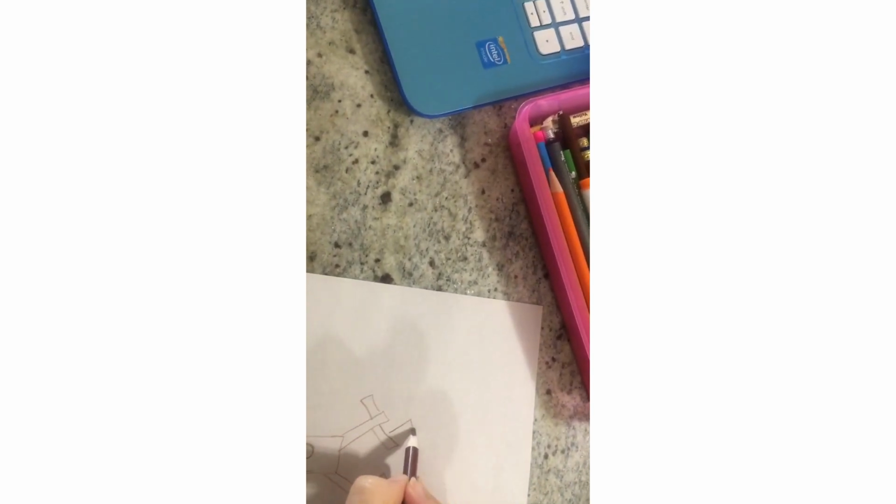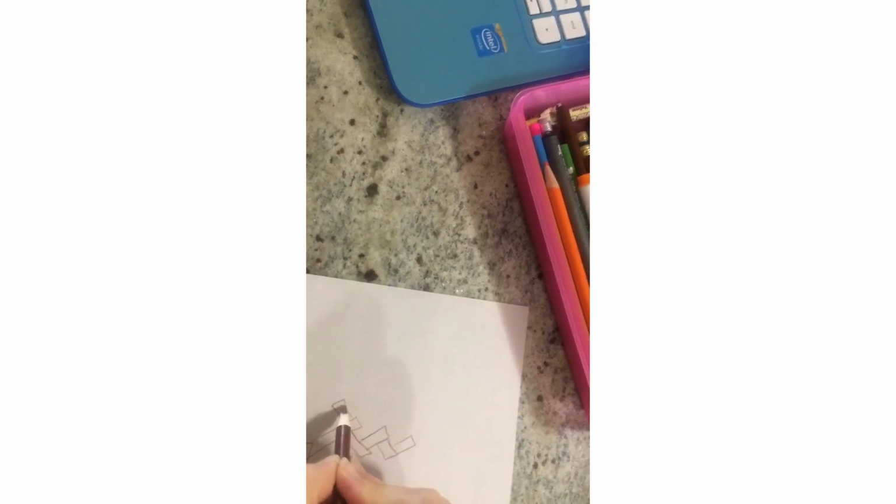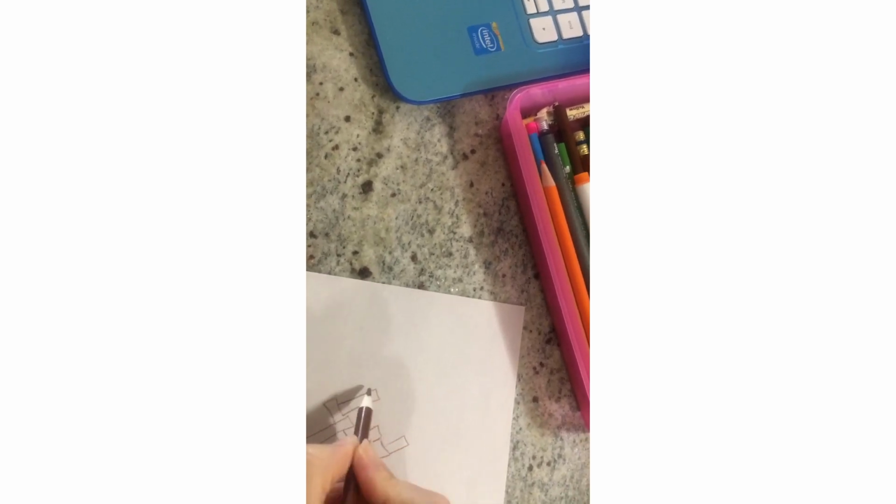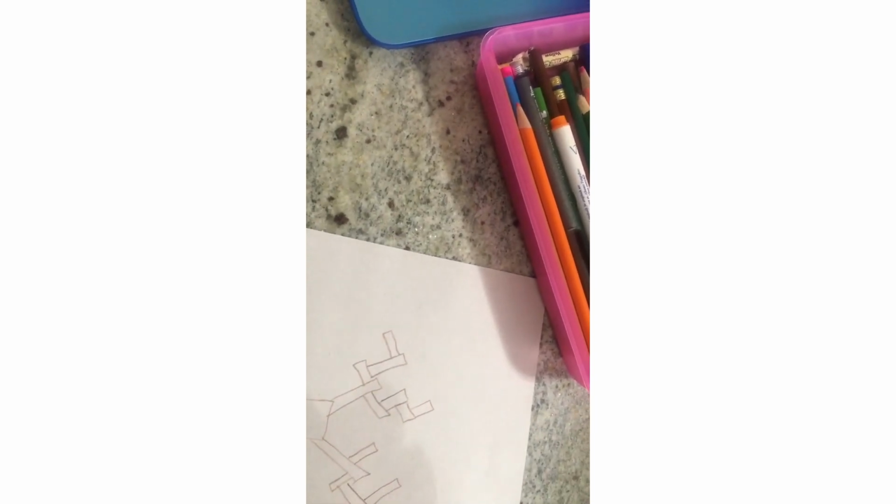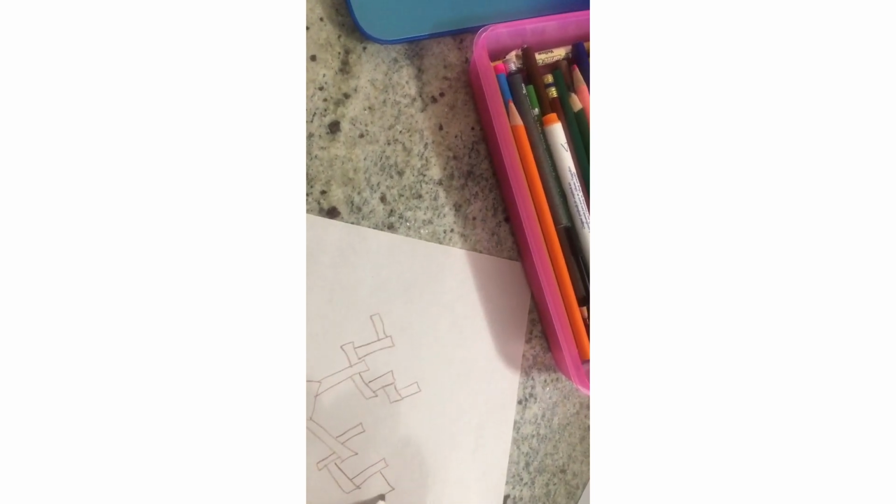And there's different ways you could make the leaves for your trees. I've seen people use triangles. You could also use squares. It's up to you. You get to be creative. You could use circles. There are many different shapes that would work.